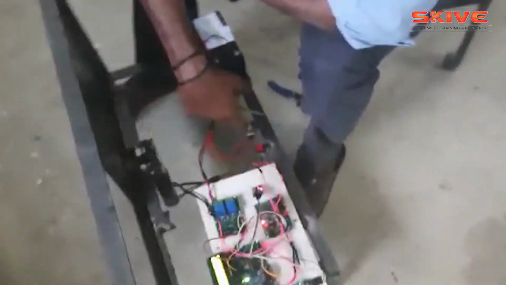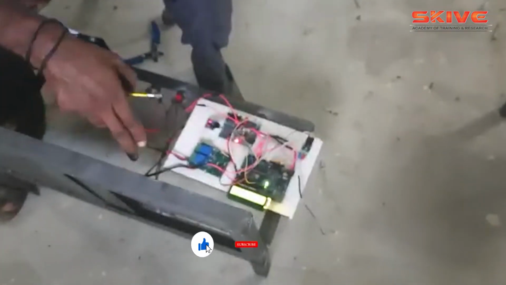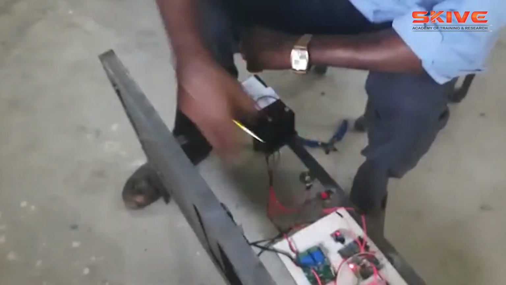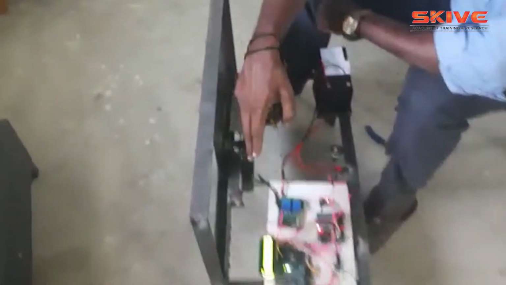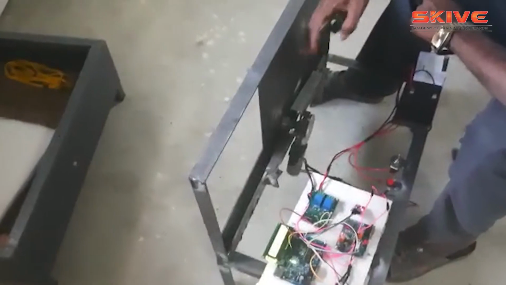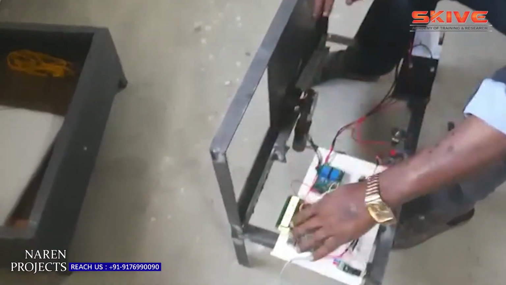This is the microcontroller board. This is the frame, a sheet metal frame based door open and close mechanism. The door and window will open automatically. Above 40 degrees Celsius, the door will open automatically. After that, the temperature will reduce.